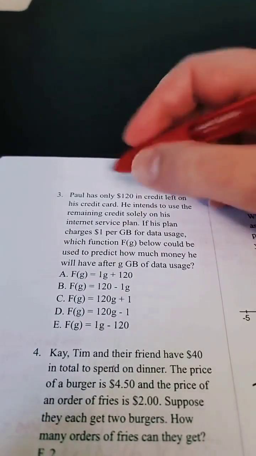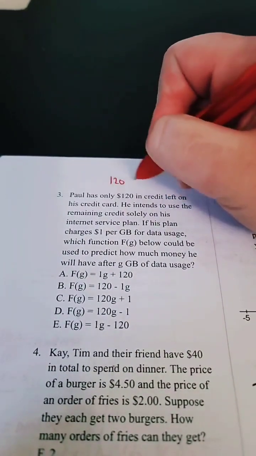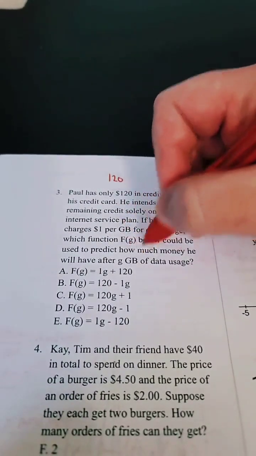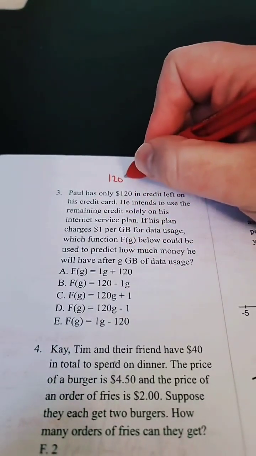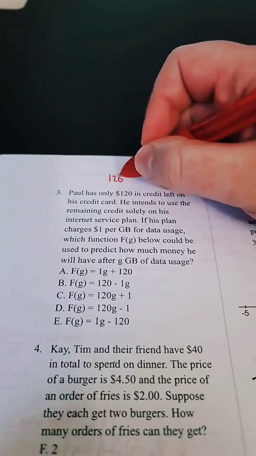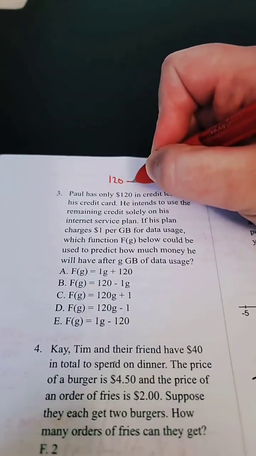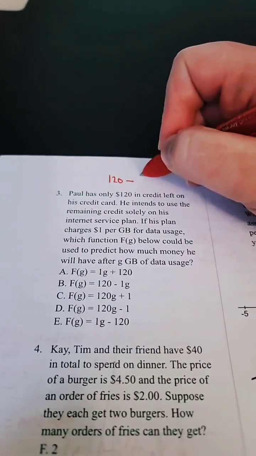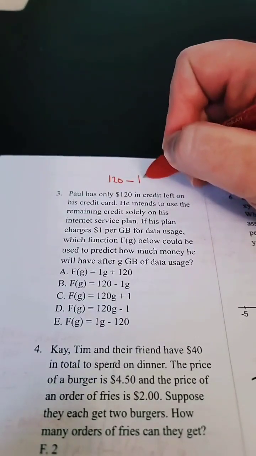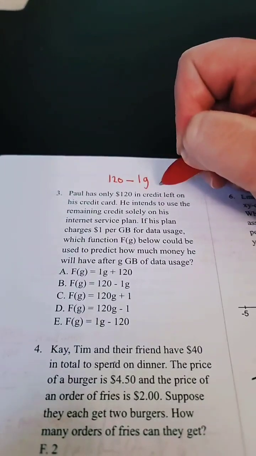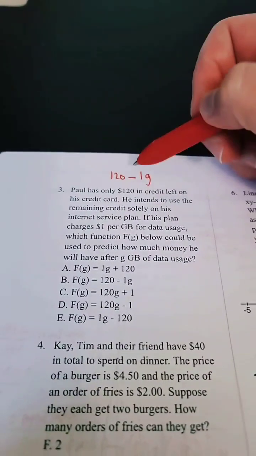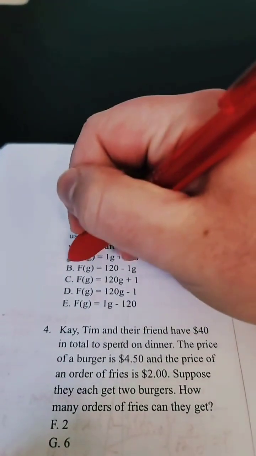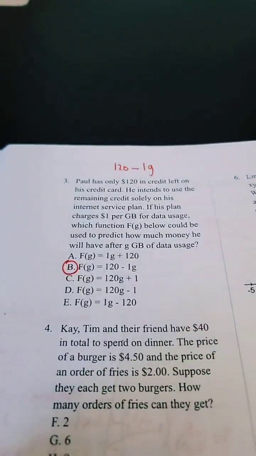So $120 is what he has left in credit on his credit card. And then it says that he's being charged $1 for every g gigabytes of data usage. Think of it as how much money he has to spend, and then we're going to subtract the $1 for every g gigabytes of data. So then let's see which one of those matches. That would be B, right over there.